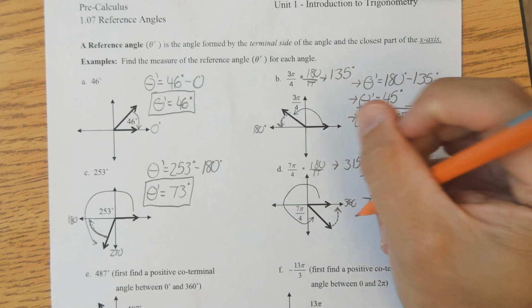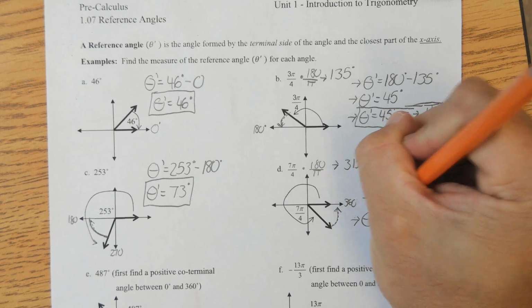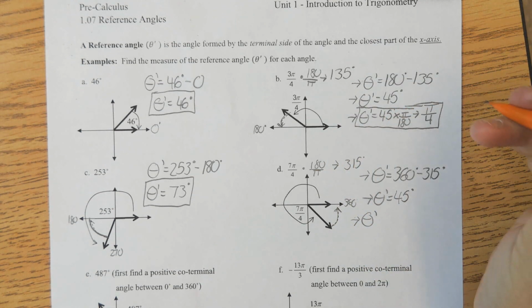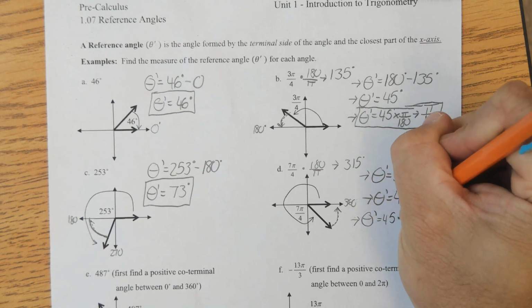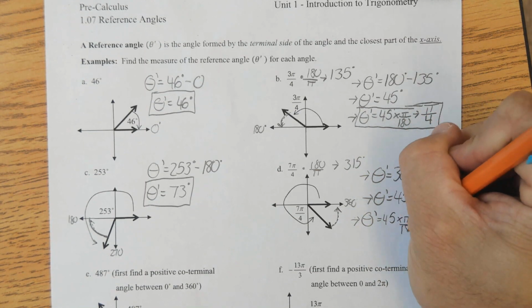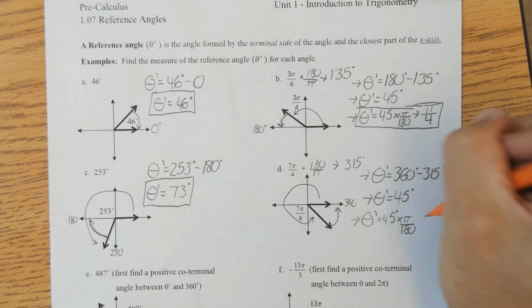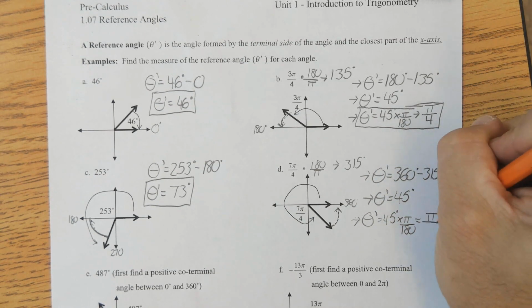And now that started off in radians, so let's finish changing to radians, which we already did before in the problem above. So we know that 45 degrees times pi over 180, because I'm going back to radians, equals pi over 4.